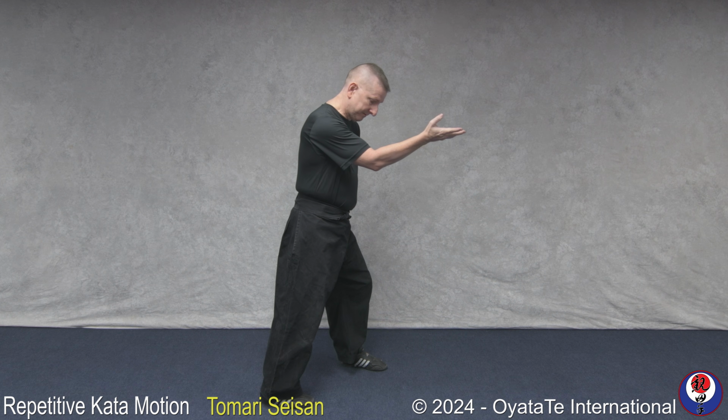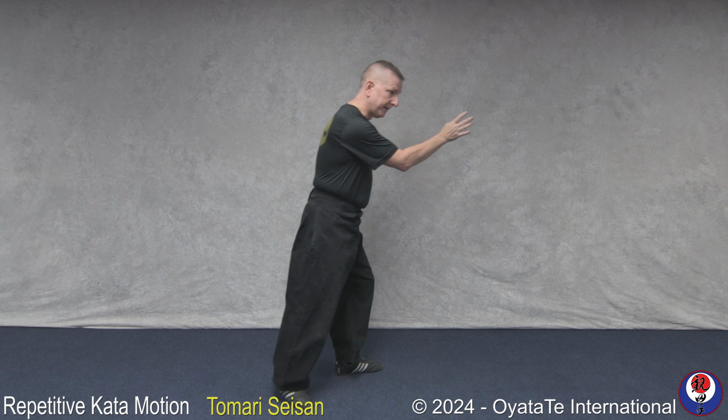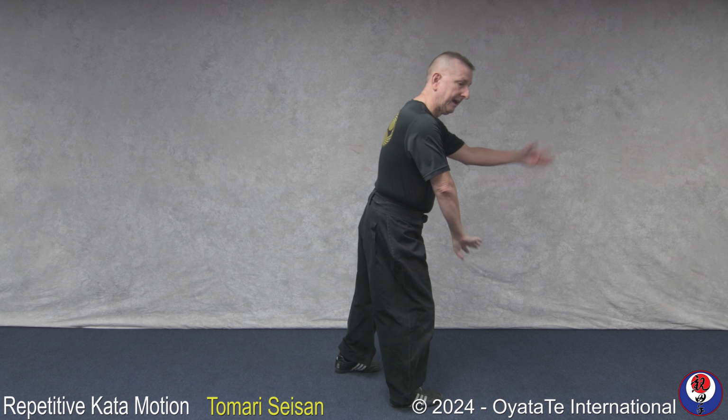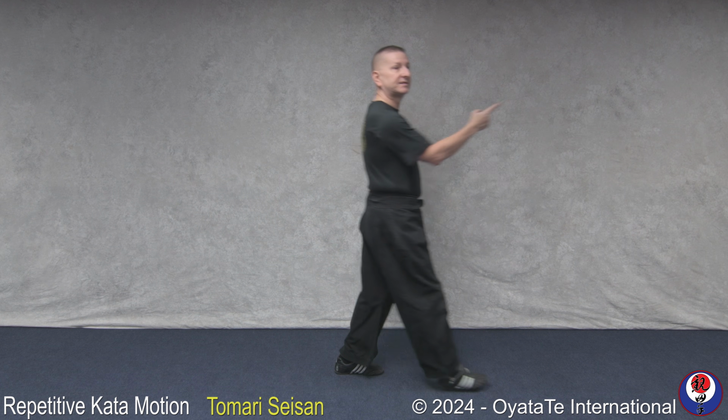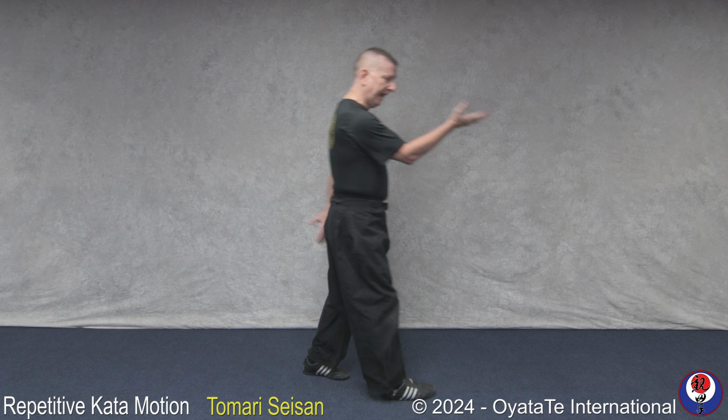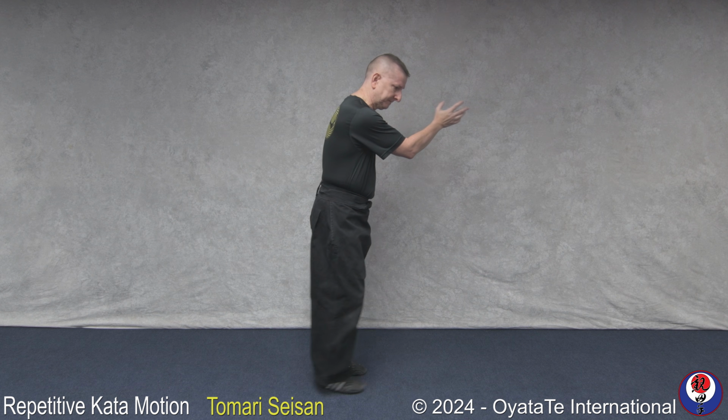The next one, we're doing that same motion and we're taking a full step forward. So there is no turn in that repetition. And then the third one comes up and it's very similar to the second one, but we're going to do a different follow-up. Let's talk about that follow-up a little bit.